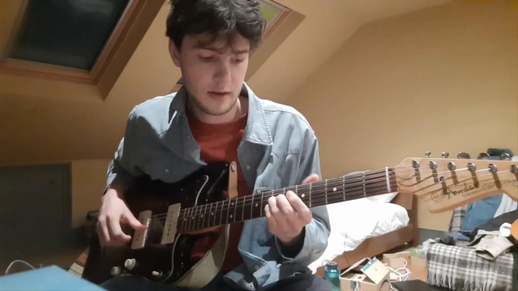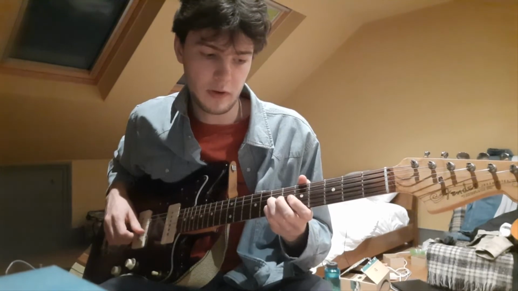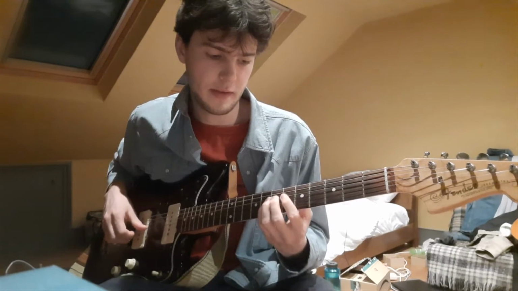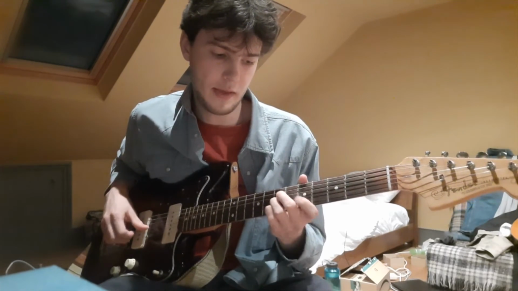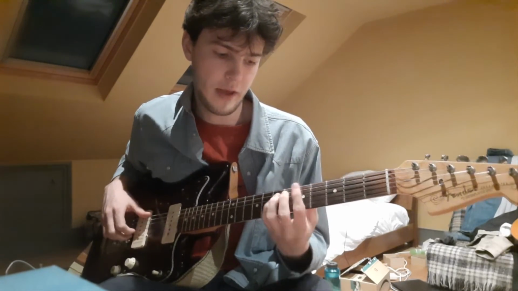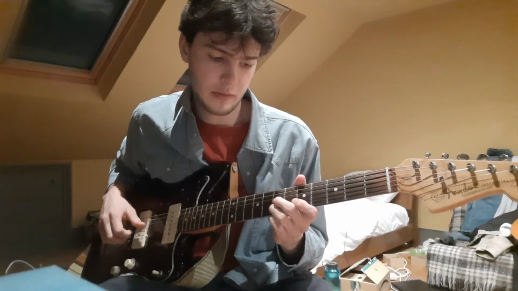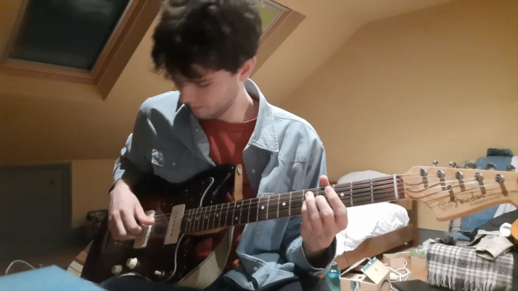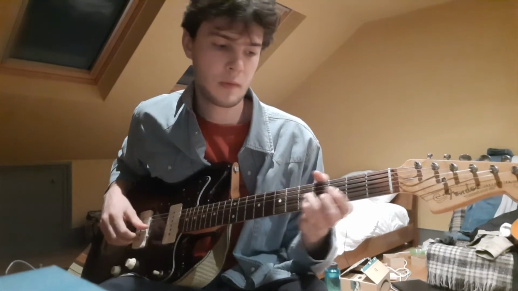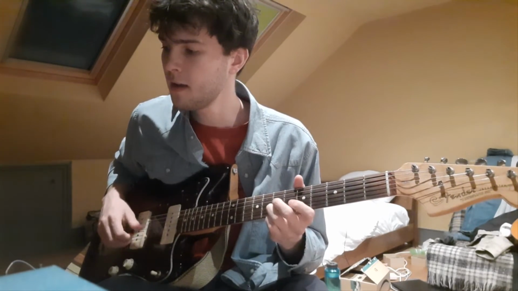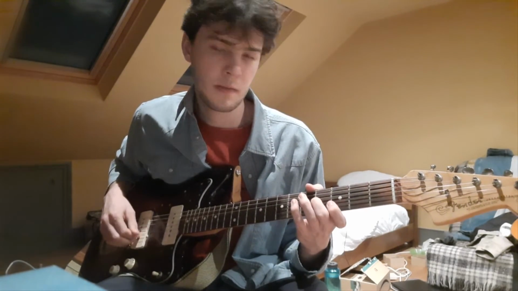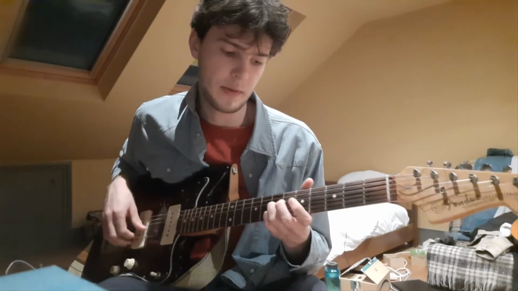So above the, we've also got, and what that means is we've just gone up the A major scale 2 degrees on each melody note, and that's how we found that harmony. So 1, 2, 3, 1, 2, 3, 1, 2, 3, and so that's how we get that harmony.